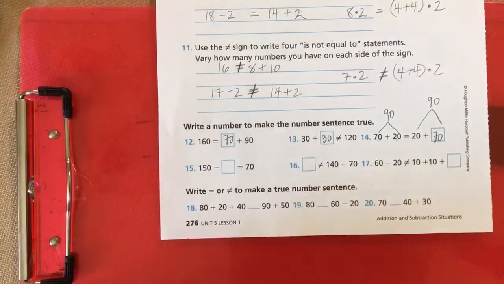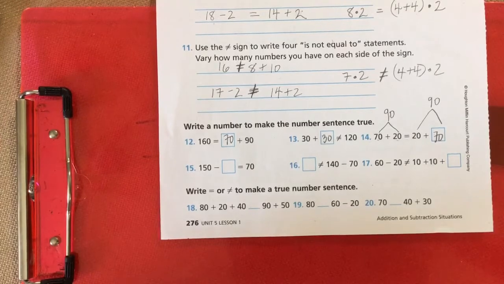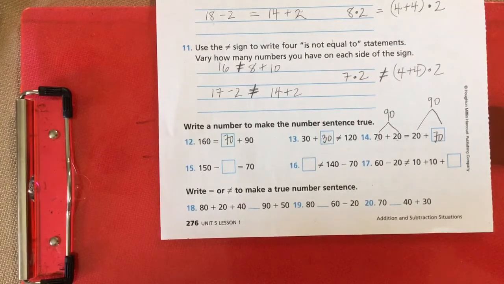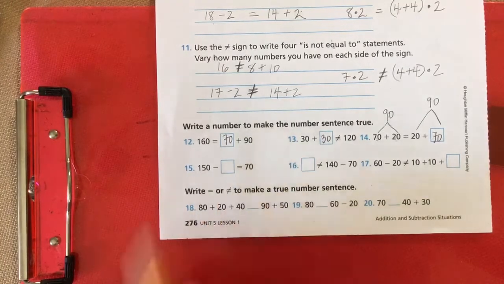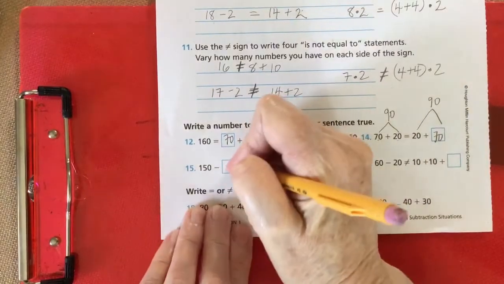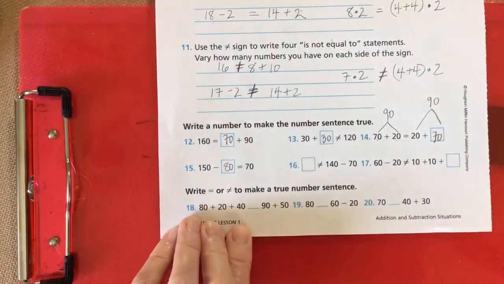Okay, 150 minus something is 70. I know that when I have 7 and 7, that's 14. So if I have 70 plus 70, that's 140. That's still not enough. I need to get to 150. 140 is 10 away from 150, so that's going to be, hopefully you guessed it, 80.